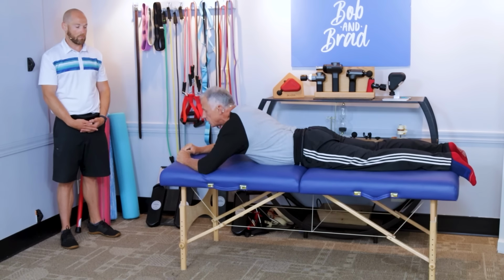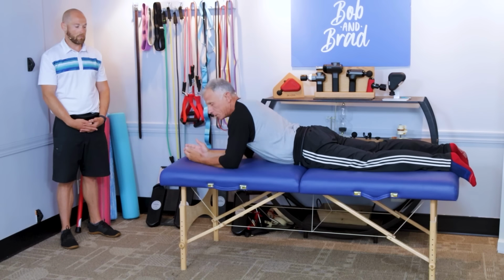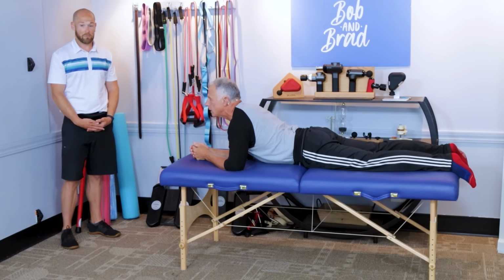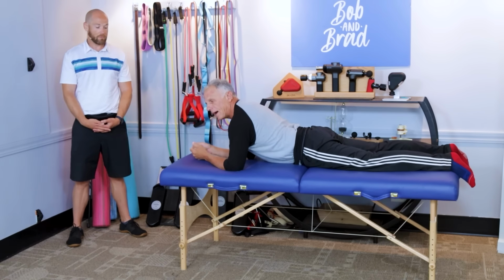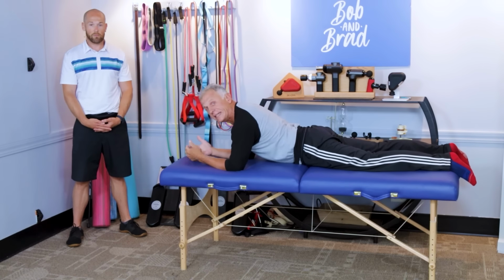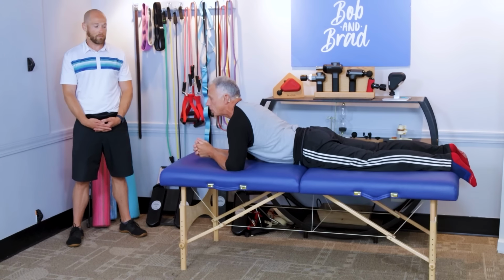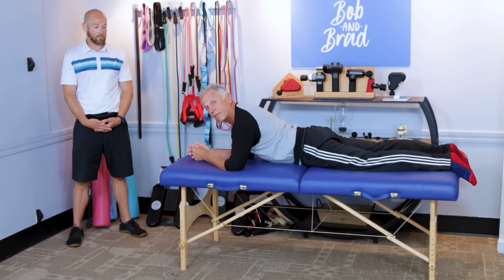Other options, you can just come up and see if a static position, like on your forearm like this, and see how things go. So I've had people do this, and after about 30 seconds, it continues to centralize and decrease their pain. That's a good sign. You're going to do that every hour.